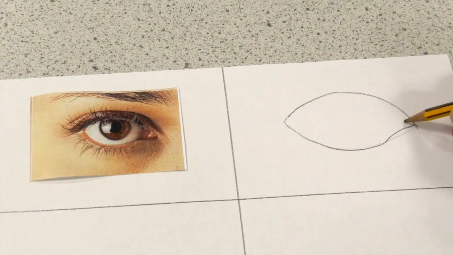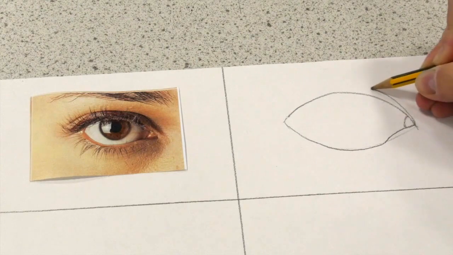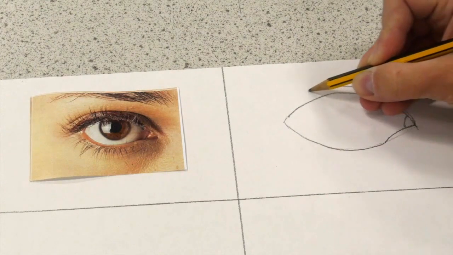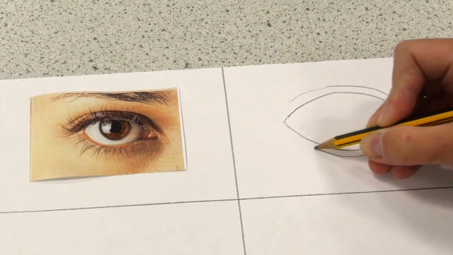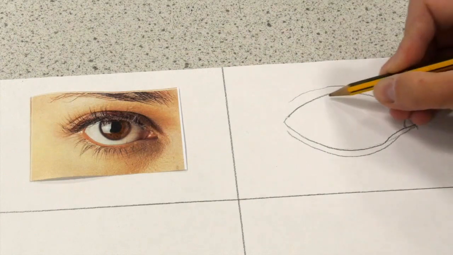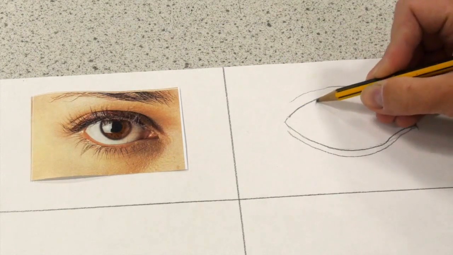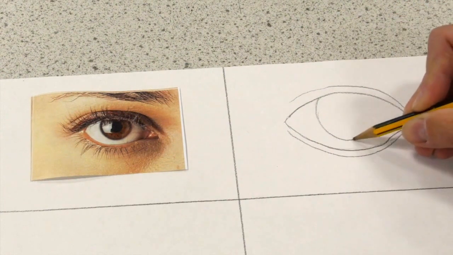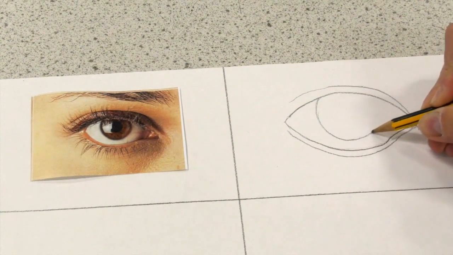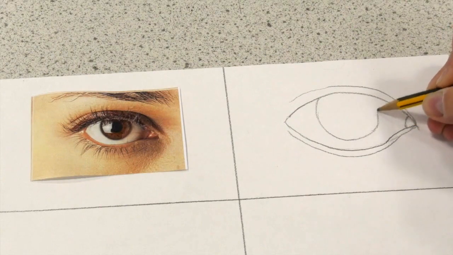I'm going to put my little tear duct in the corner and start to put my eyelid. And again, here, the eye is very circular. Work lightly because you will make a mistake.